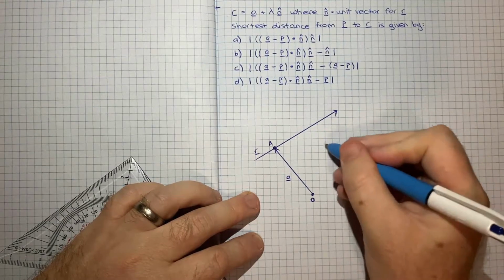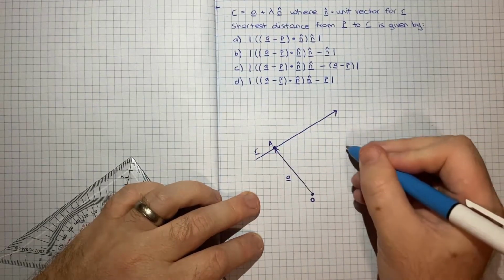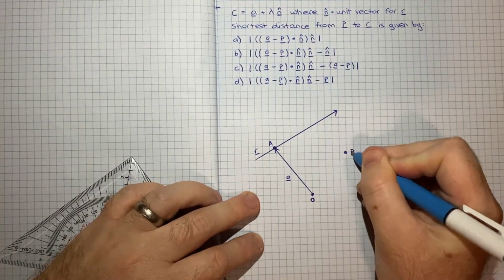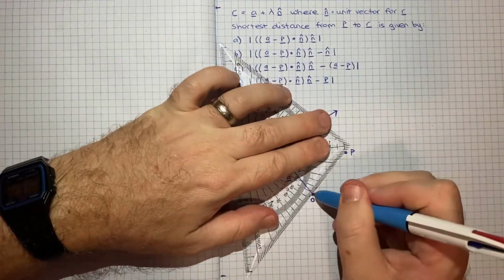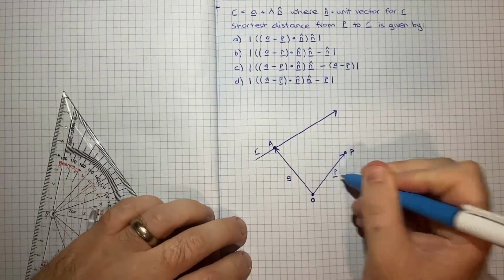I might just pick any point. It doesn't really matter where it is as long as it's not on this line. So I might just put it, say, here. I'll call it point P. And the vector to point P, so from O to P, that's vector P.